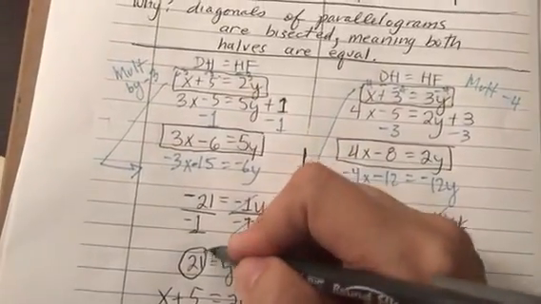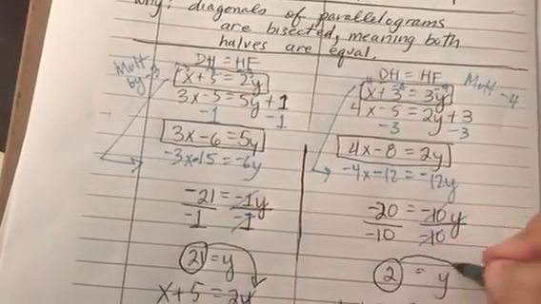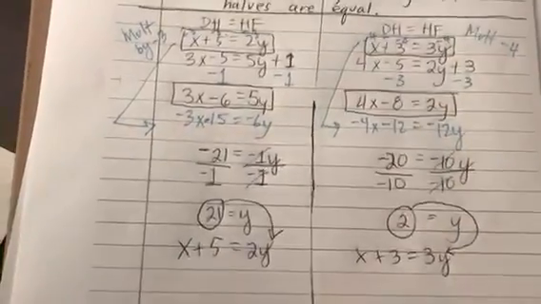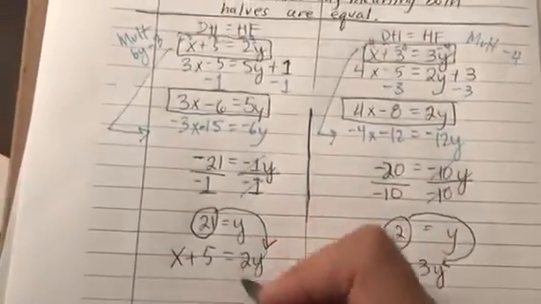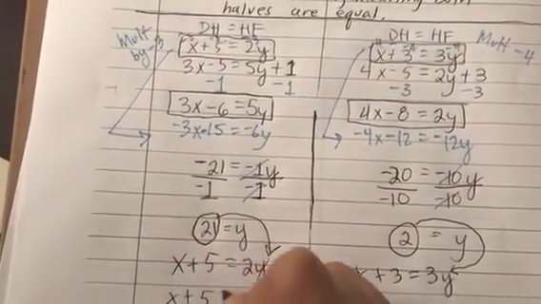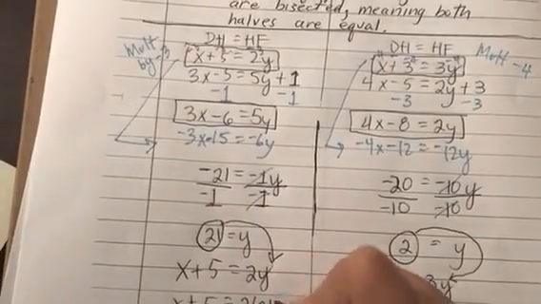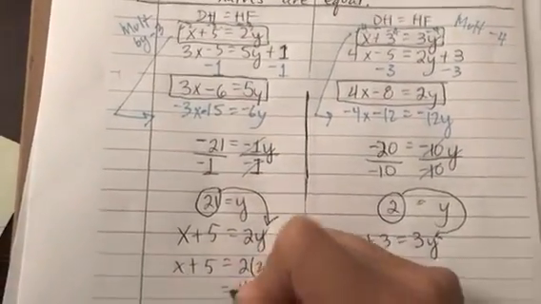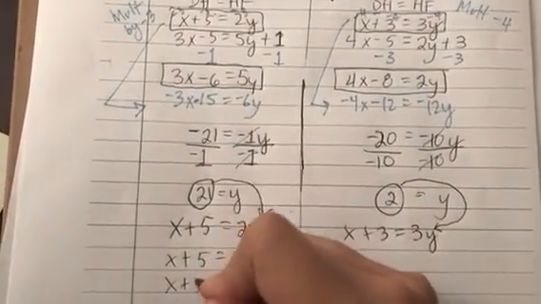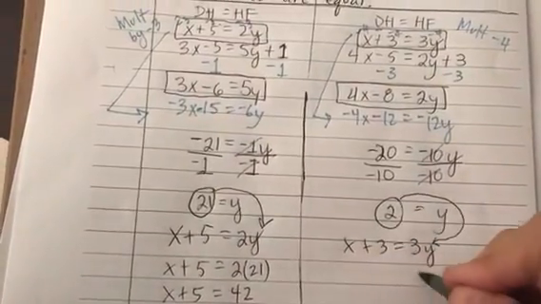Now, I've solved the mystery of the y. I can plug that in where I see the letter y to figure out what x is. So x plus 5 is 2 times 21, so that'd be 42. Here, 3 times 2.